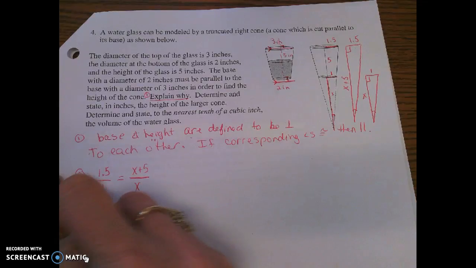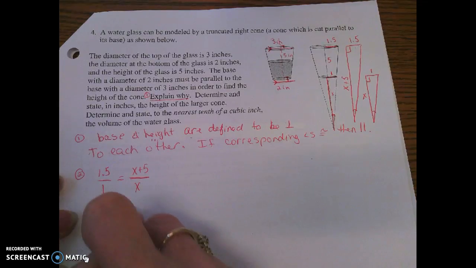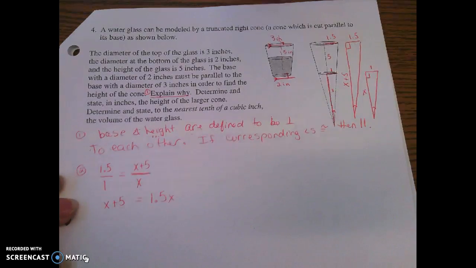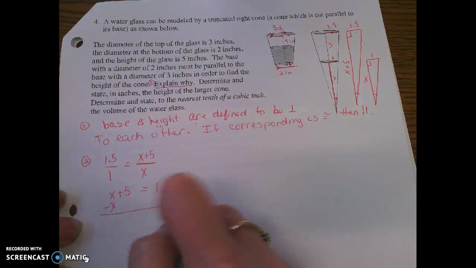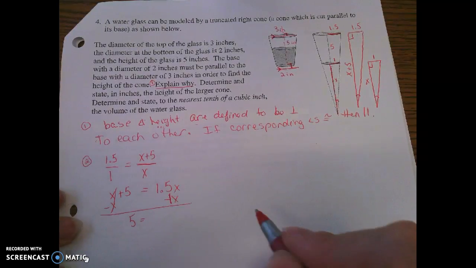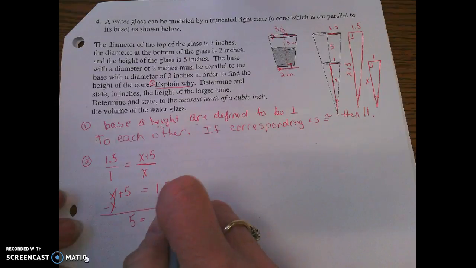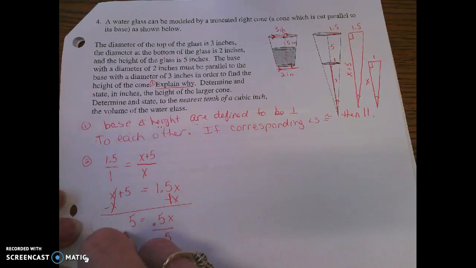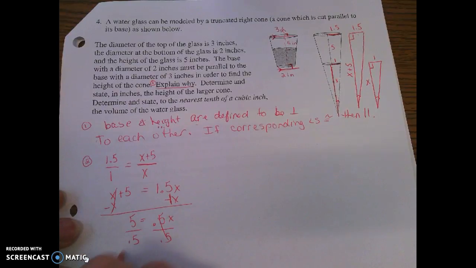So cross multiply: 1 times x plus 5 is still x plus 5, and 1.5 times x gives you 1.5x. I want to get all variables on the same side of the equal sign. I know there's an invisible 1 there. So 1.5x minus 1x gives me 0.5x. I'm going to divide both sides by 0.5.